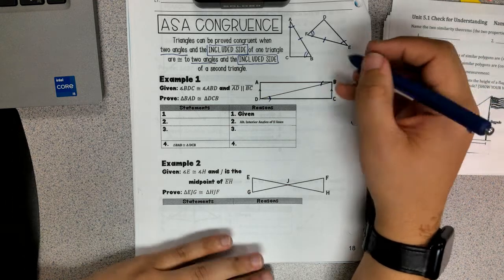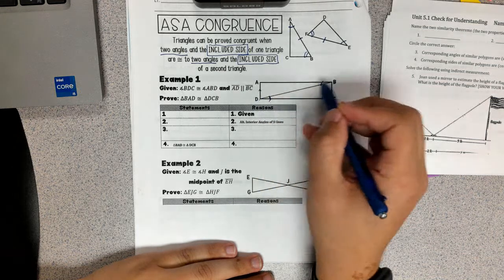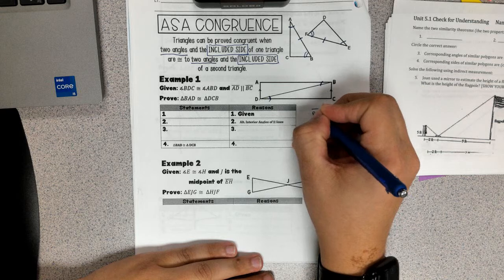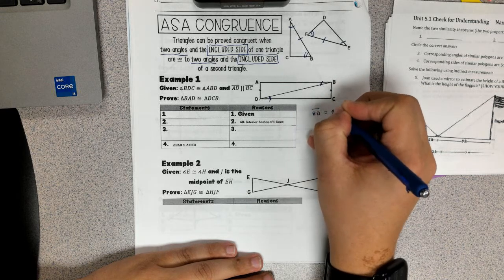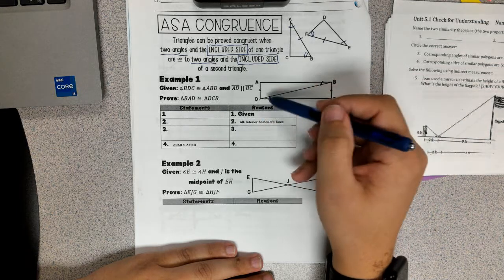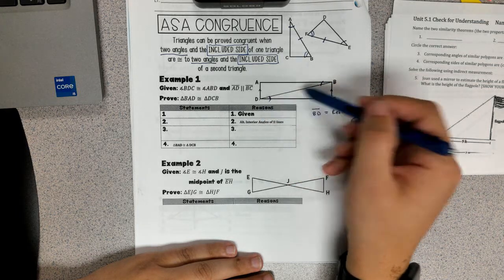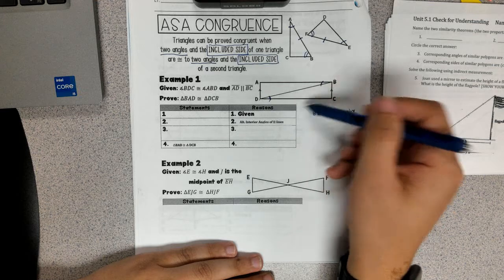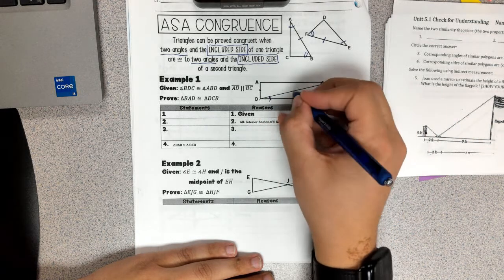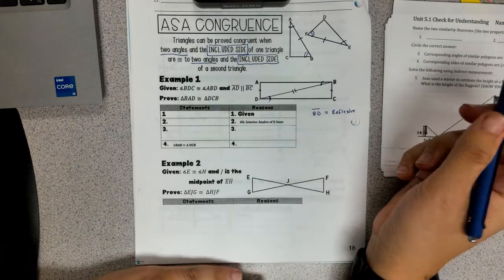Now, something we know is that segment BD is probably reflexive, so we can make a note of that. Segment BD is probably reflexive because, as you see, triangle BAD and triangle DCB both share this line here.